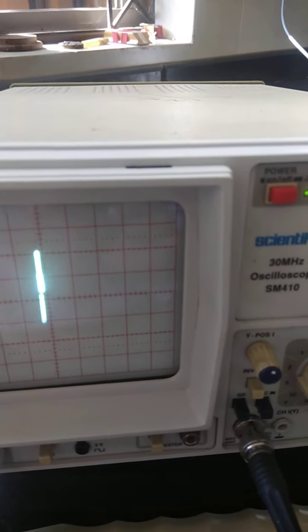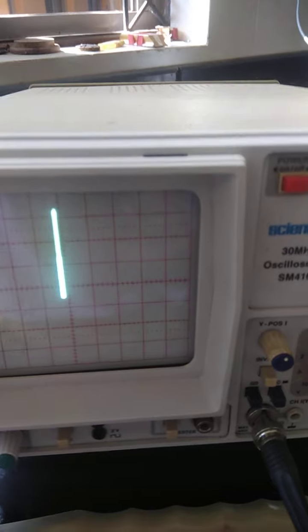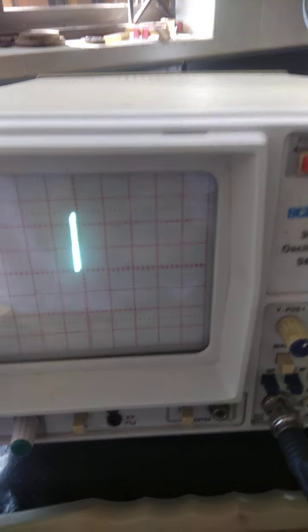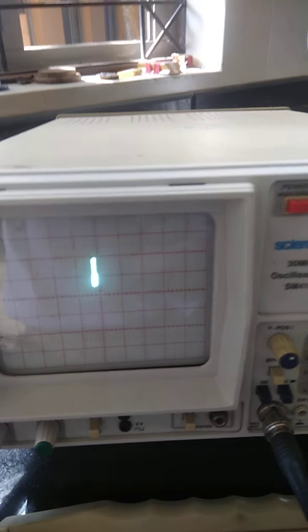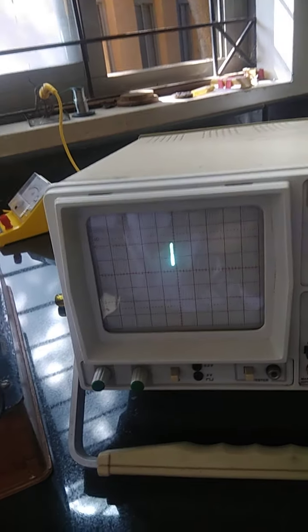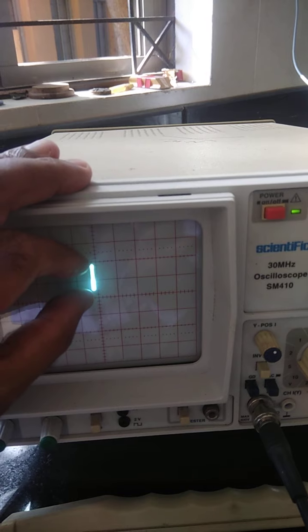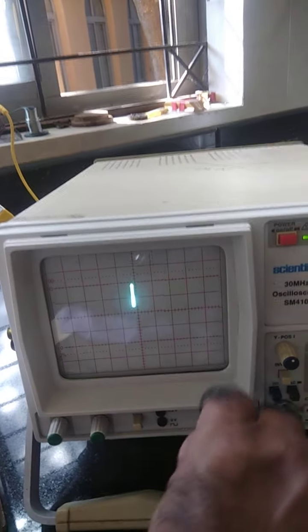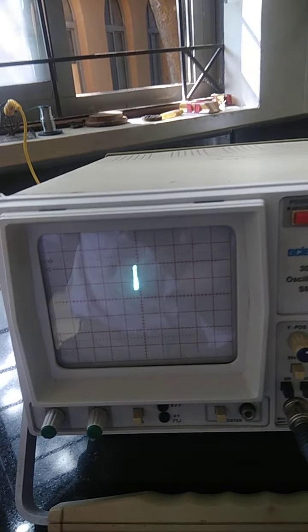You can go on taking small values, and you can find out the theoretical and practical ripple factor. This is called the VR peak to peak voltage. This is a multiplier. When you are taking these readings, you have to multiply by the multiplier here. So I will take the readings now. I will start with 50 ohm resistance across the load.